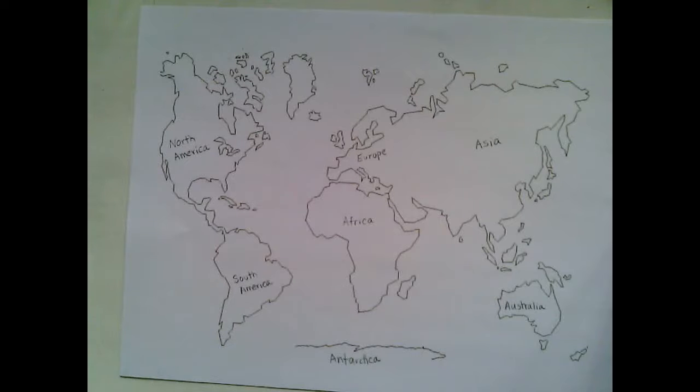This week we are going to use this map to draw and color in where some of our biggest rainforests are, where the biggest grasslands are, and some of our most famous and biggest deserts are. There are many, many more places in the earth that also have these, but these are some of the main ones that we are focusing on.